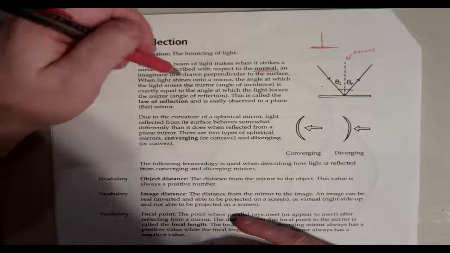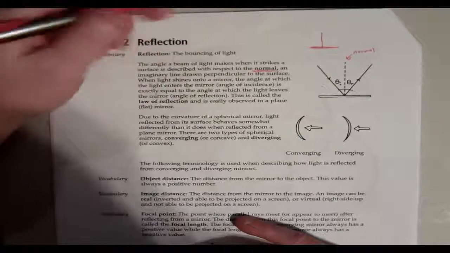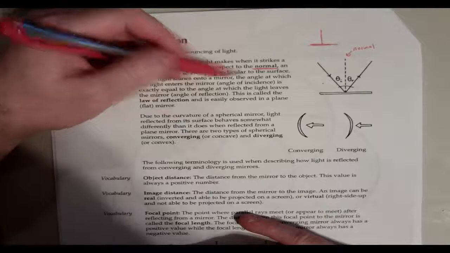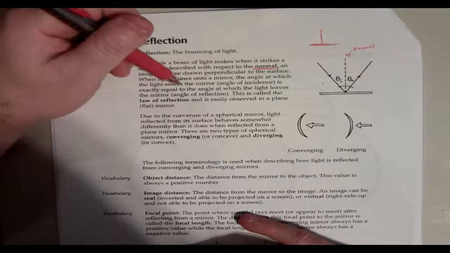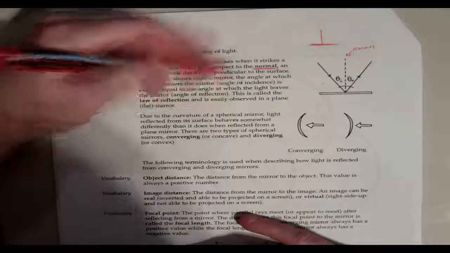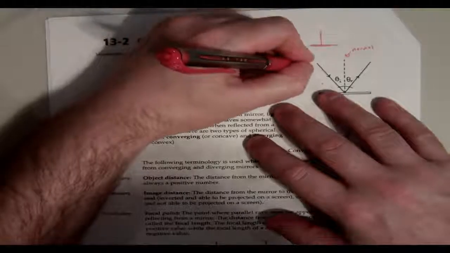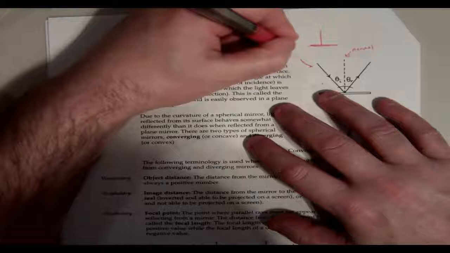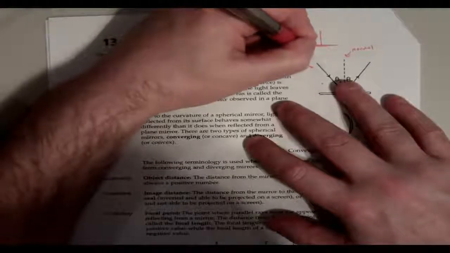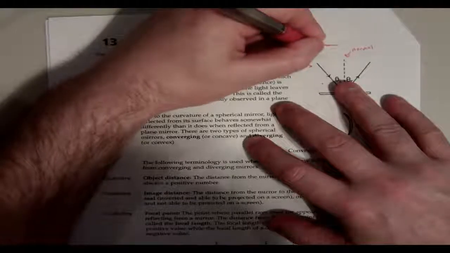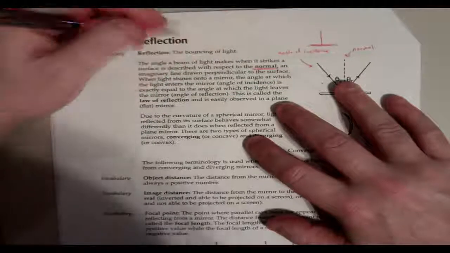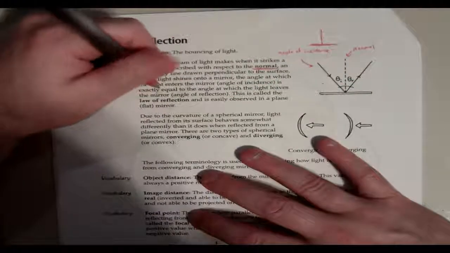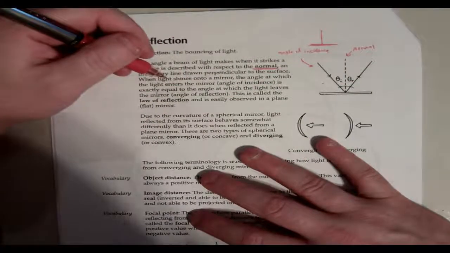Okay, an imaginary line drawn perpendicular to the surface. Okay, when a light shines onto a mirror, the angle at which the light enters the mirror, which is the angle of incidence. So, right here, that's the angle of incidence. Just as an FYI, is exactly equal to the angle at which the light leaves the mirror.